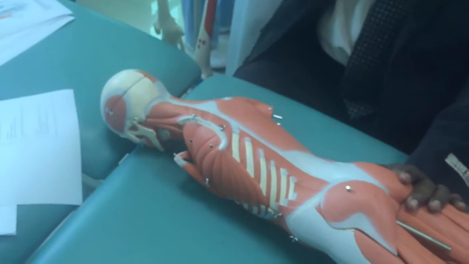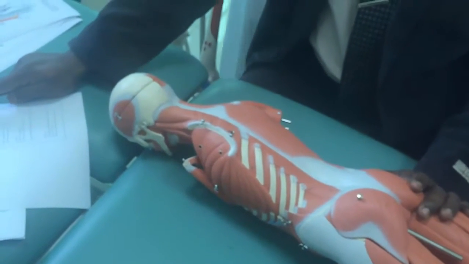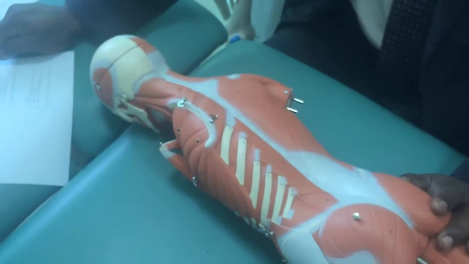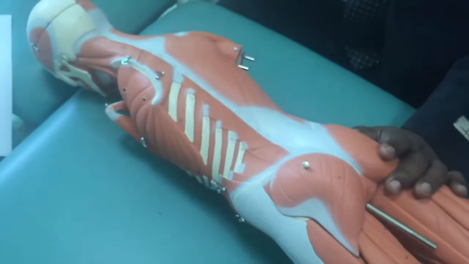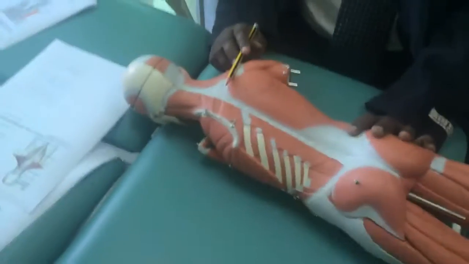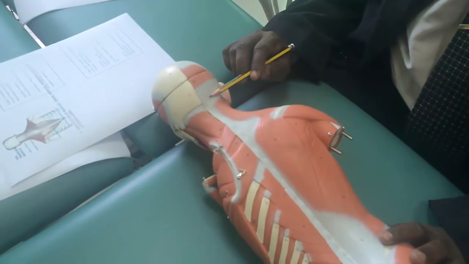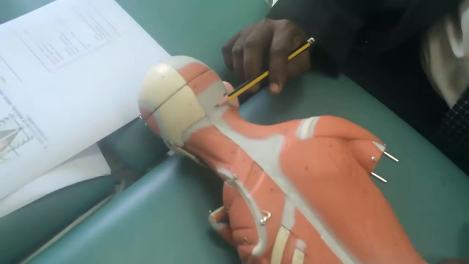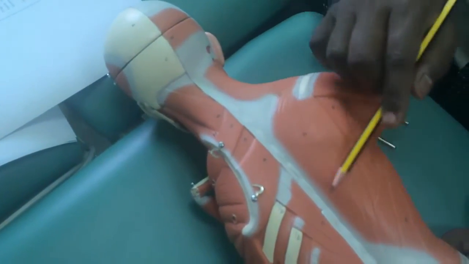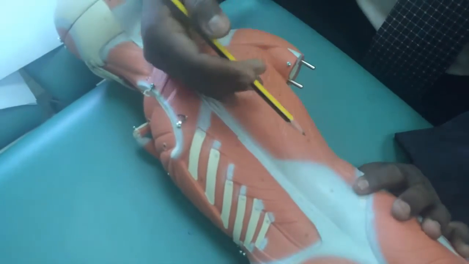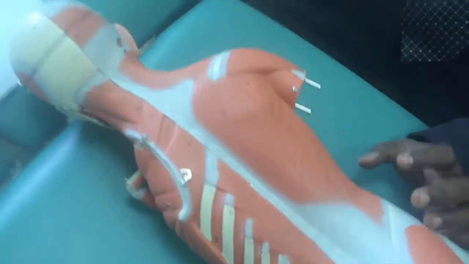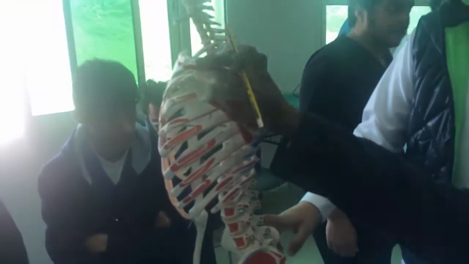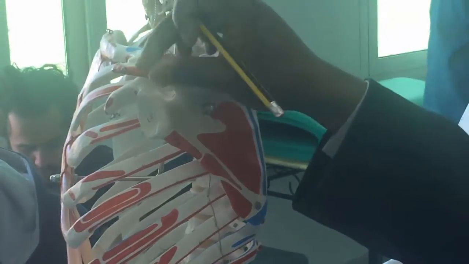The origin is from the vertebrae of T6 to T12, the thoracolumbar fascia, and the pelvic bone or iliac crest. It starts from here, the iliac crest. It starts from the occipital protuberance, nuchal lines, and it is there from the cervical and thoracic vertebrae. Origin, then insertion into the spine of the scapula. You see the spine of the scapula? This is the insertion for trapezius.